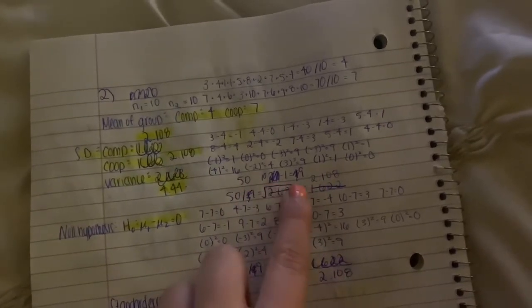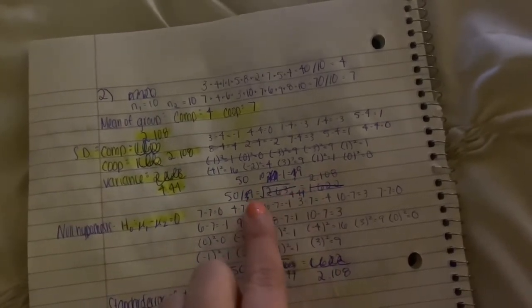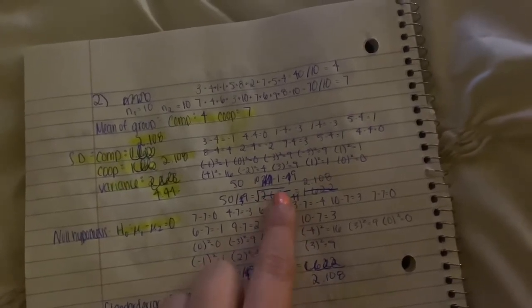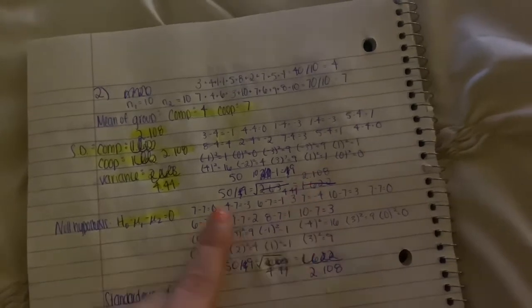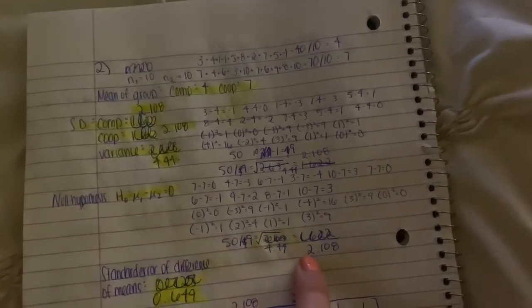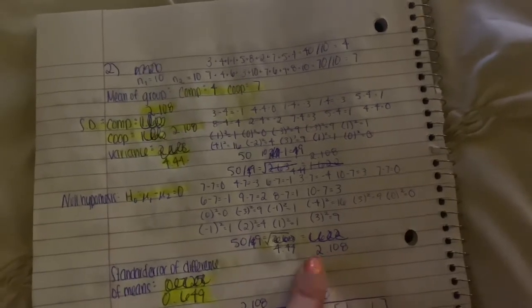And then for the degrees of freedom, it would be 9. So it'd be 50 divided by 9, which is 4.44, and square rooted that to get 2.108. And I did the same thing for the second sample too, and that turned out to be 2.108 as well. So the variance would be 4.44, and the standard deviations for each group would both be 2.108.